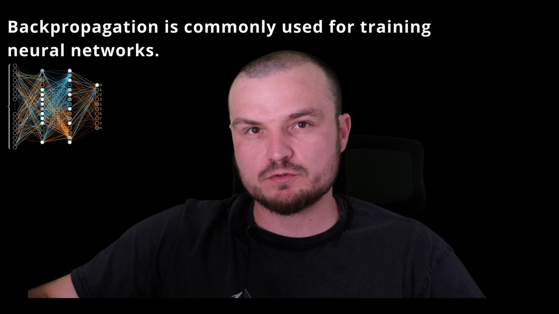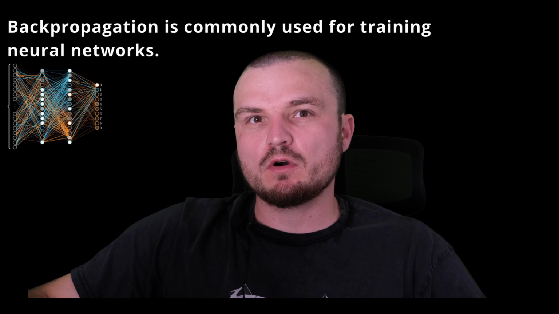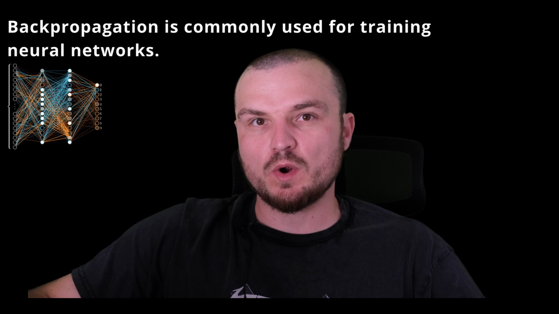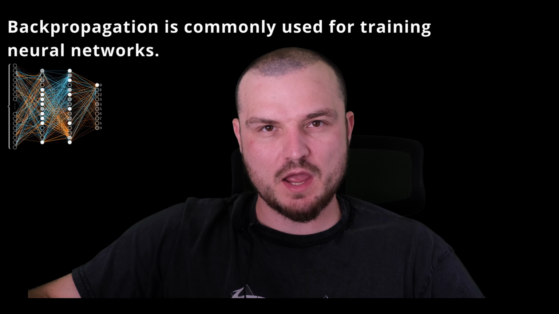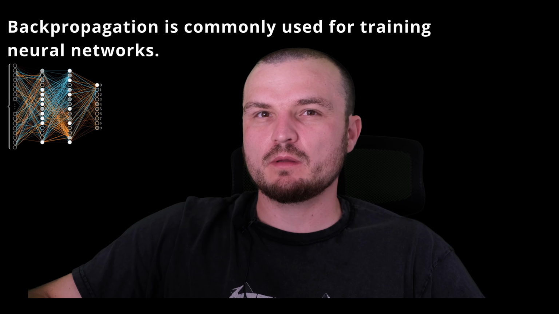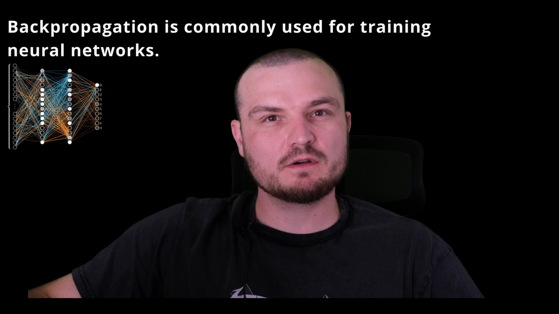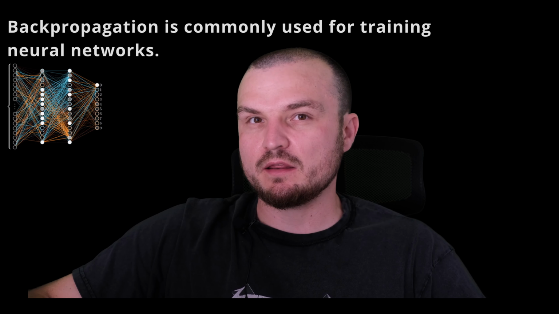Backpropagation is the master algorithm that lays the foundation of the deep neural network training process. It uses the concept of derivative to optimize the weights of the deep neural nets. Today I want to show you the mathematical definition of the derivative, and then we'll switch to the Python code to build a better intuition behind this concept.